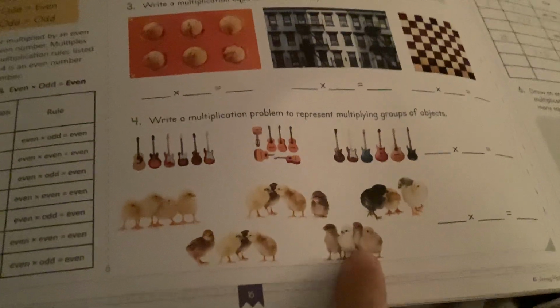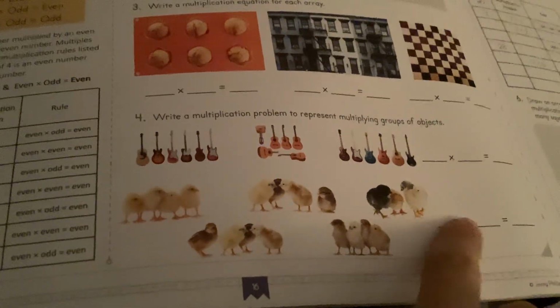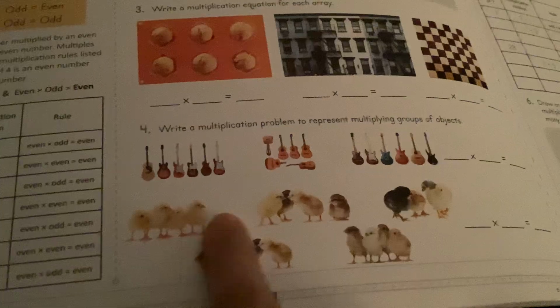Same thing here. How many groups do you have of the little chickies? And multiplied by the number of chickies in each group. And that'll give you the answer.